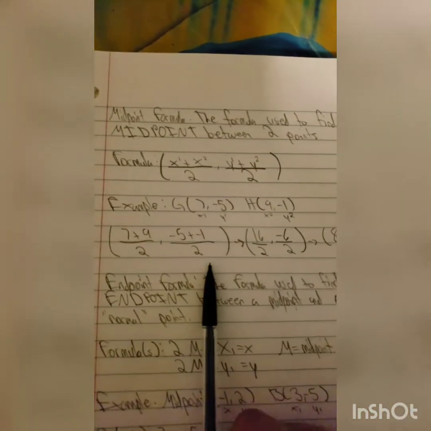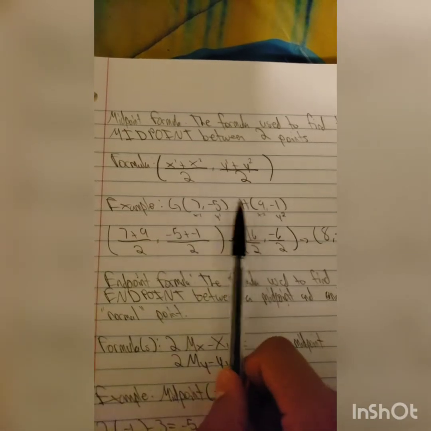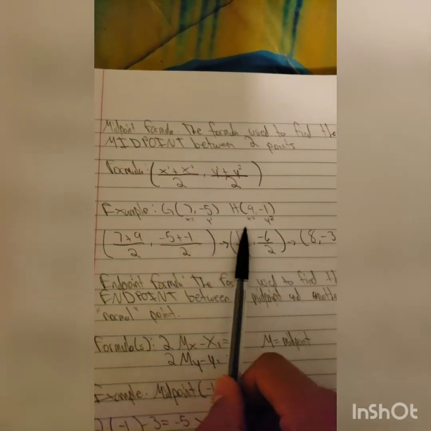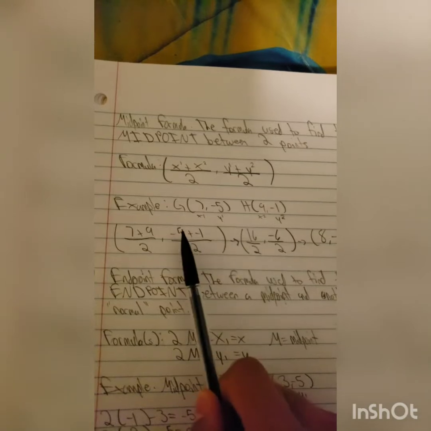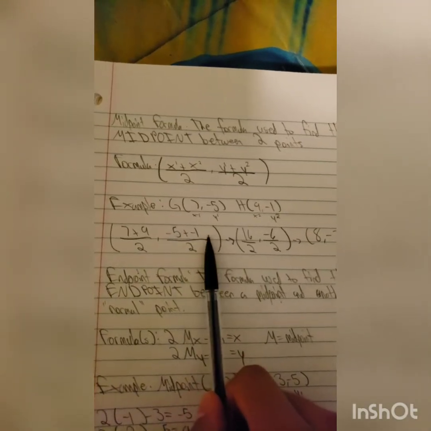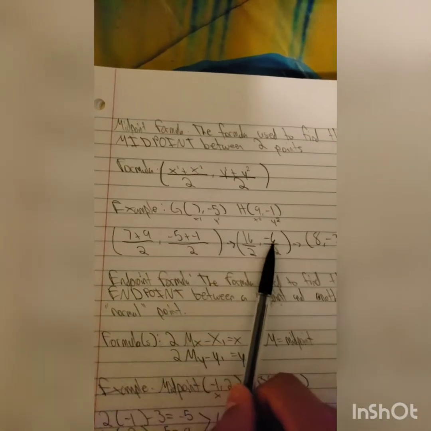So the example is you have point G and point H. Point G is 7 and negative 5. Point H is 9, negative 1. You input them. 7 plus 9, 16. Negative 5 plus negative 1, which would be negative 6, divided by 2. You get 8 and negative 3. And that's the midpoint between these two.